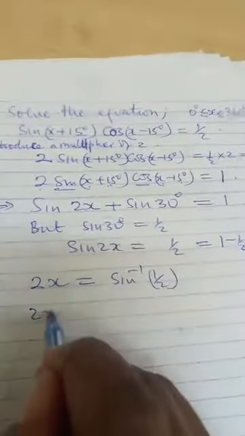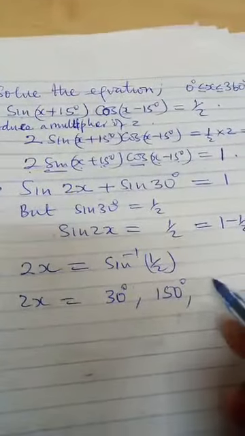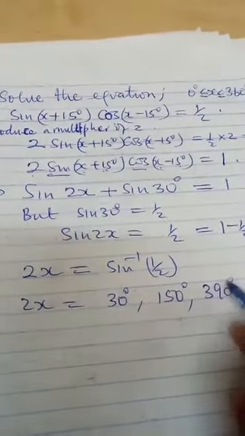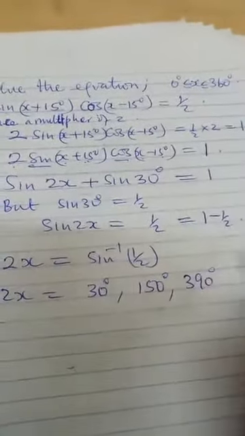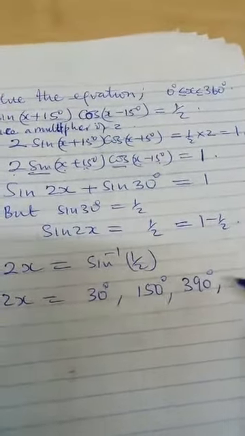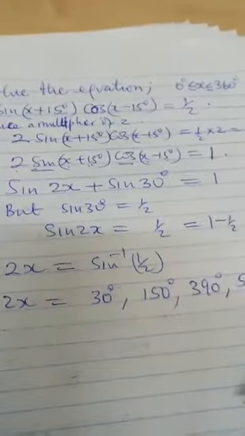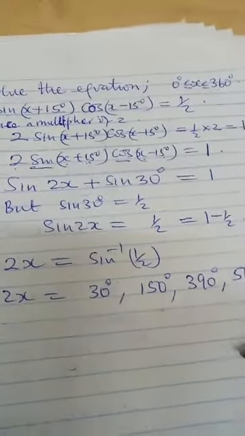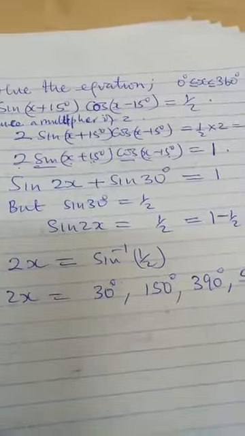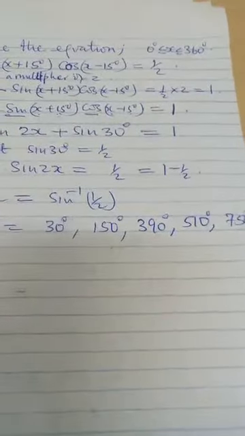And 2x will give us 30 degrees, 150 degrees. We already looked at this. The next angle will be 390 degrees. Since the range is that, and we are going to divide by 2, we can proceed. Go to 540, and we take away 30, we get 510. And we can proceed and go to 720, we add on 30, we get 750. I think we'll leave it at this. If we go beyond the other angles, we'll be outside the range.